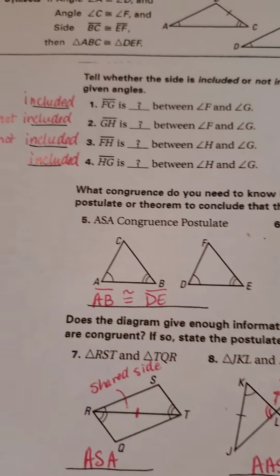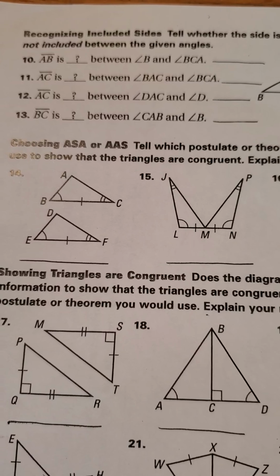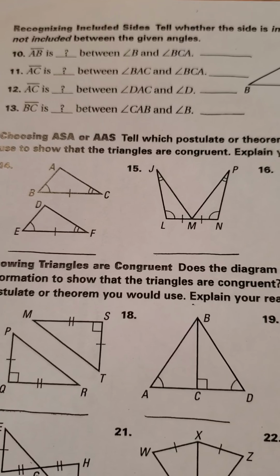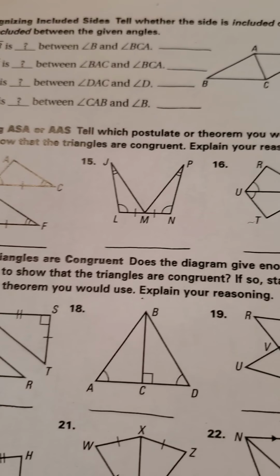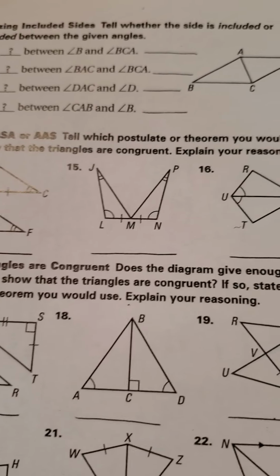So when I flip it over to the back, for questions 10, 11, 12, and 13 of the papers I've graded so far, number 12 was missed a lot. So it says we want to know if AC is included or not included between angle DAC and angle D. So angle DAC is right here, and angle D is right here.